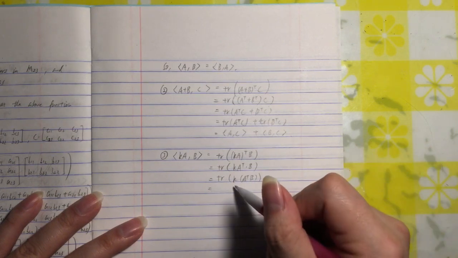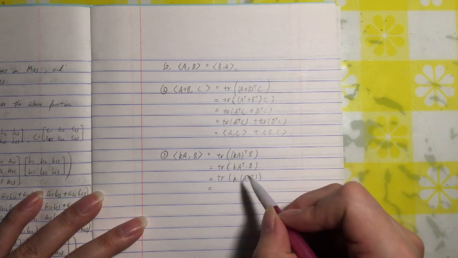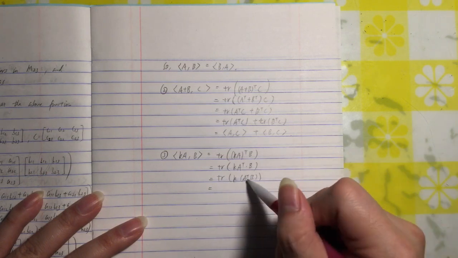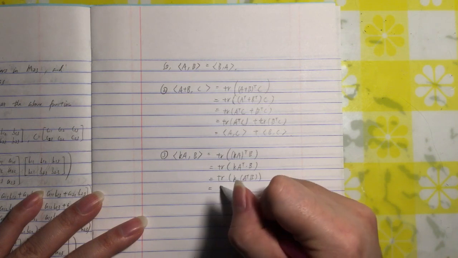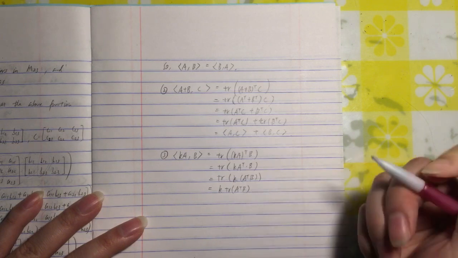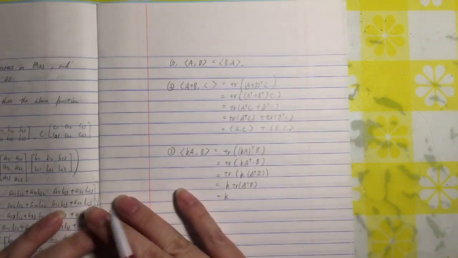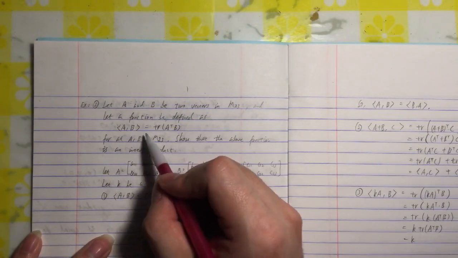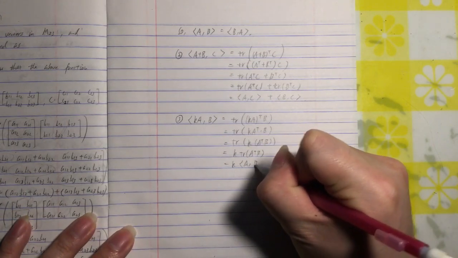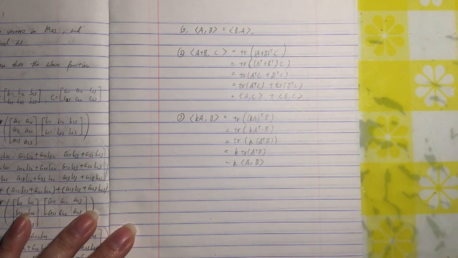Next, since K is a scalar, for a trace of scalar times a matrix, I can pull out the scalar. That's one property of trace. That's the same as K times trace of A transpose times B. And we know that trace of A transpose times B, by definition, is the angle bracket of A comma B. So axiom 3 is satisfied. Next, let's verify axiom 4.